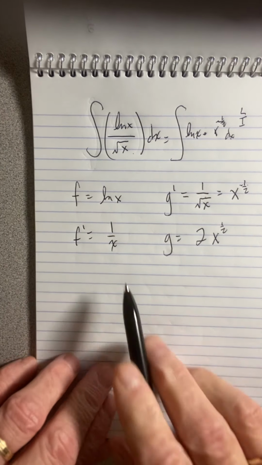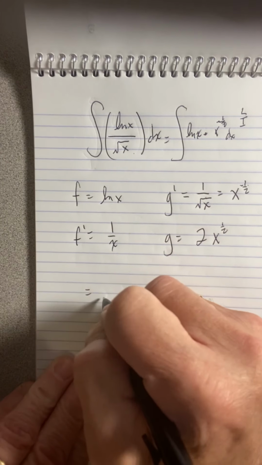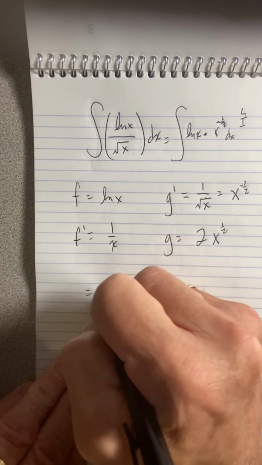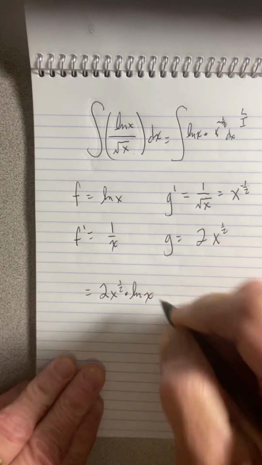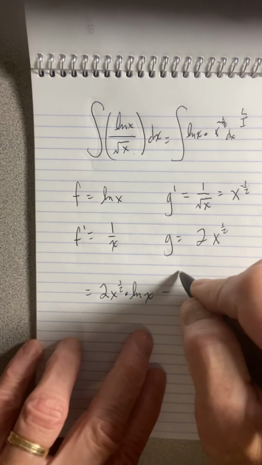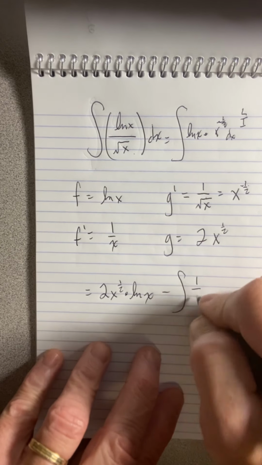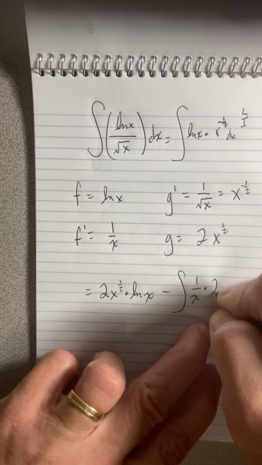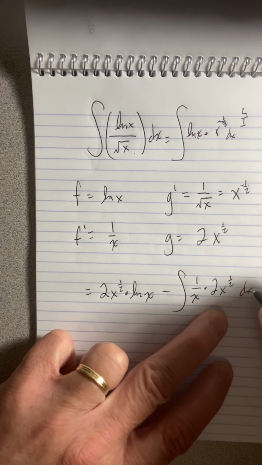So the parts formula says take f and multiply it by g. So I get the natural log of x multiplied by g. Well, I'm going to write g times f because it's more polite to have this in front of the natural log, minus the integral of f prime times g. So I have 1 over x times g, 2x to the 1/2, dx.